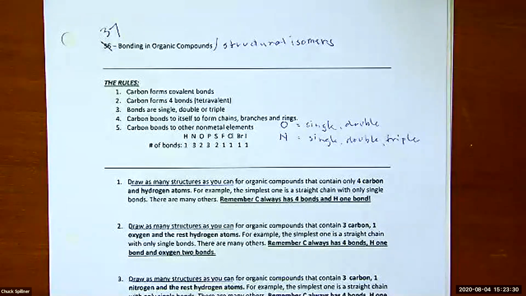In this one, there's a few rules about drawing compounds. And on this worksheet 37, the whole idea is to draw some structural isomers with the guidelines that are given. So there are 3 problems, 1, 2, and 3. And I'll work on, maybe I'll do number 3, for example. Okay, and then I'll let you guys do 1 and 2.